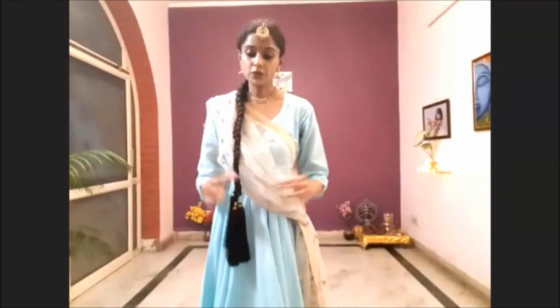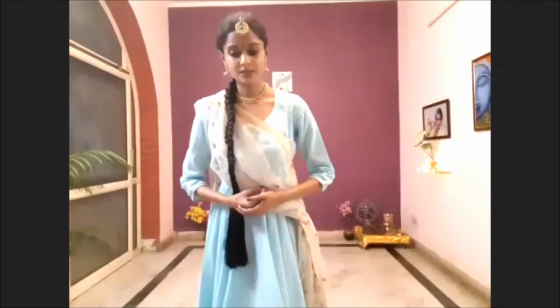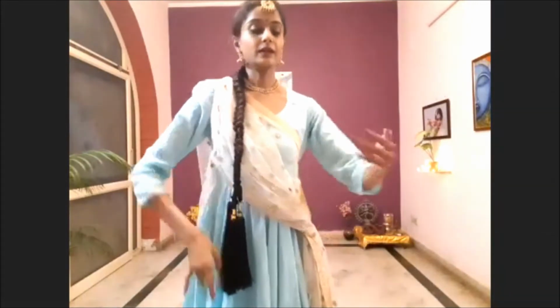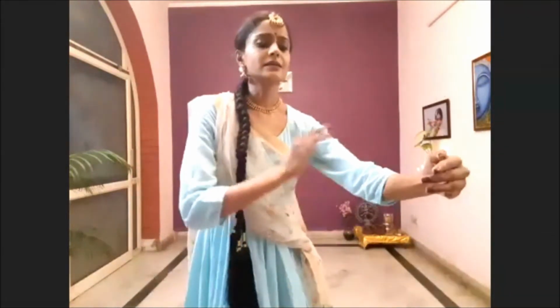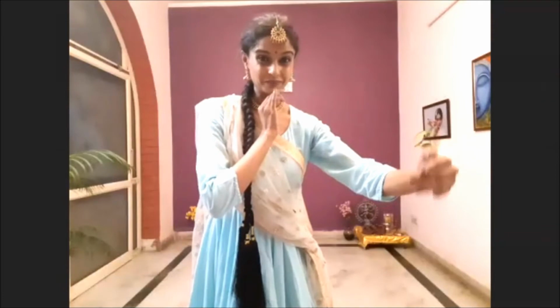So a shlok as a dedication to Goddess Saraswati and the various forms of the Divine Mother as Shakti, as Lakshmi, and as a nurturing mother. So those are the gestures you will see.